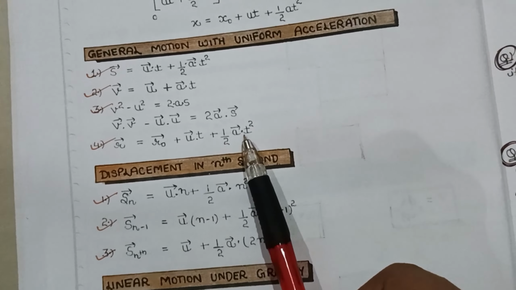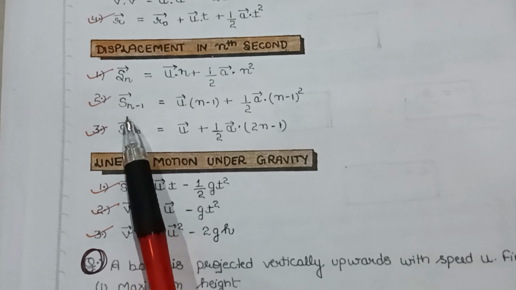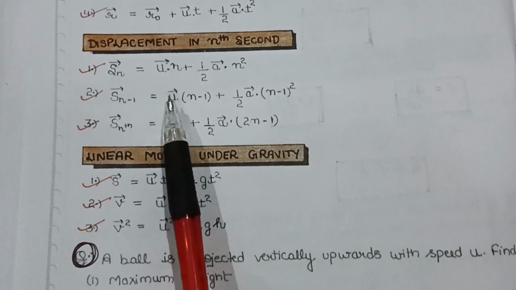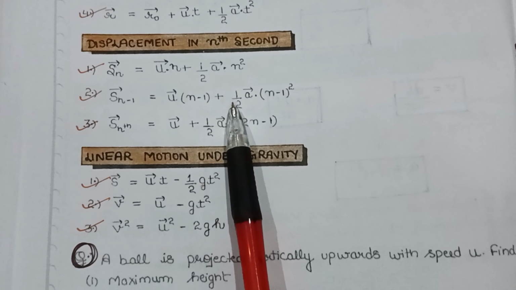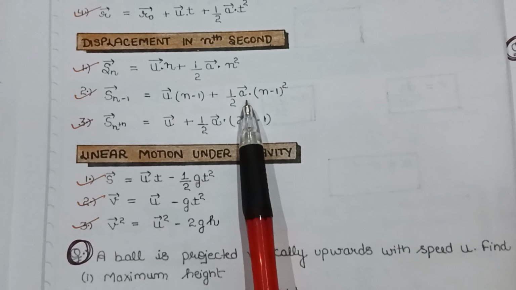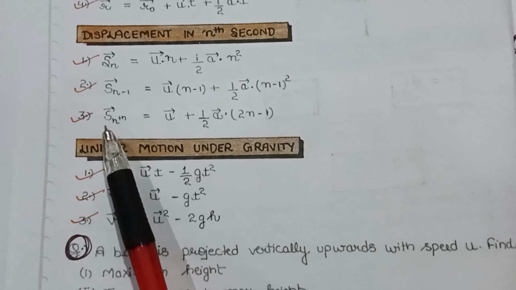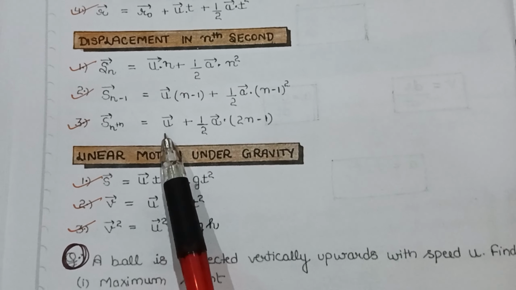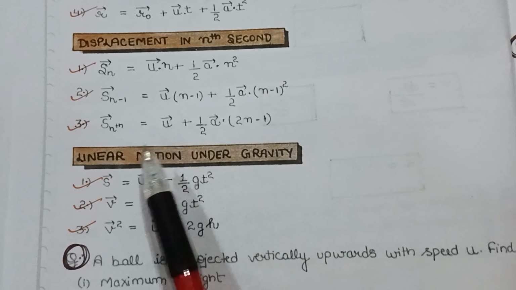Displacement in nth second. Displacement in n seconds is equal to u vector times n plus half of a vector times n square. Displacement in n minus 1 seconds is equal to u vector times n minus 1 plus half of a vector times n minus 1 whole square. Displacement in the nth second is equal to u vector plus half of a vector times 2n minus 1.